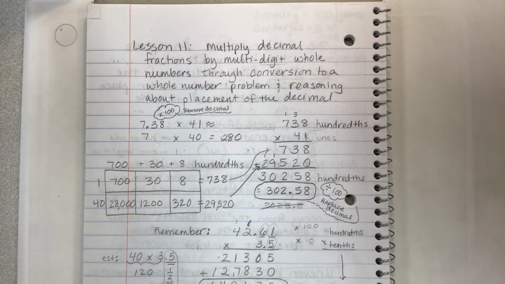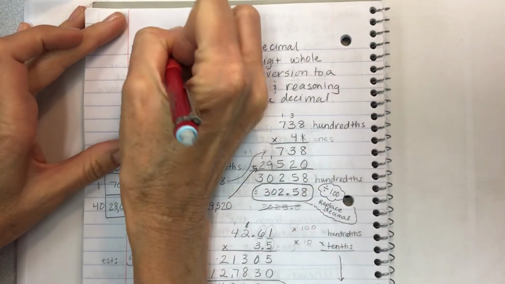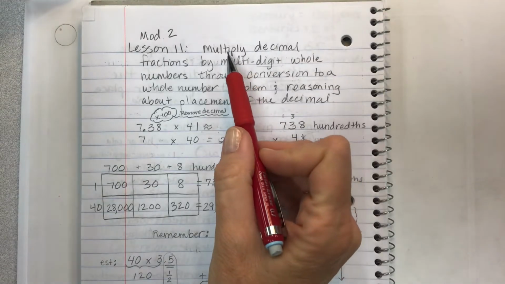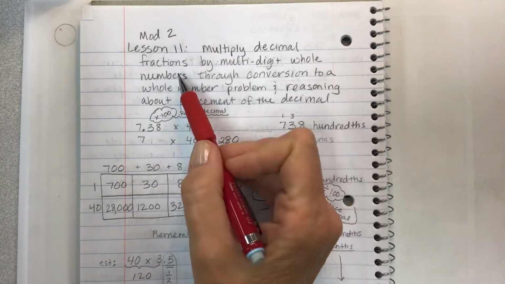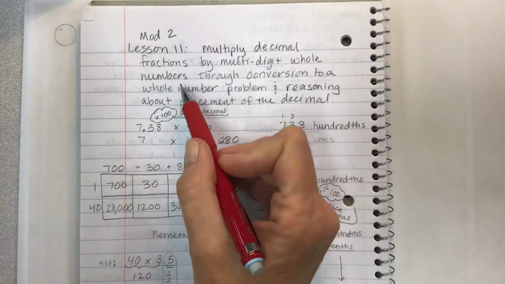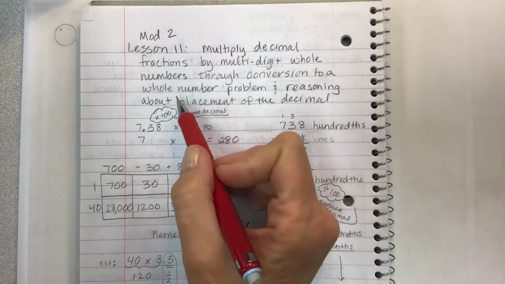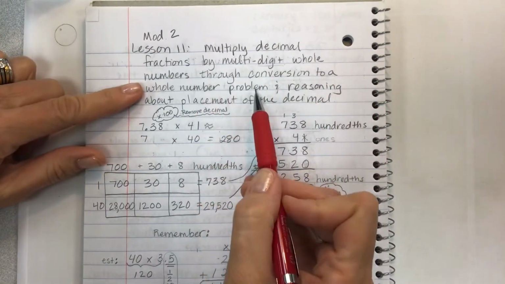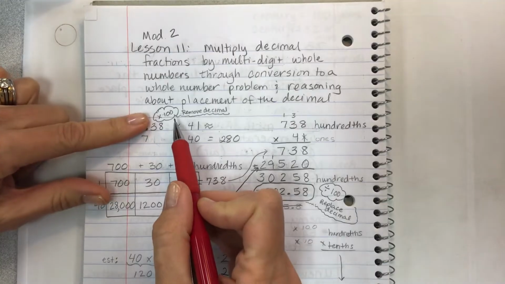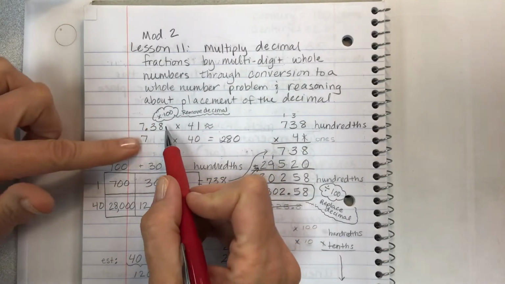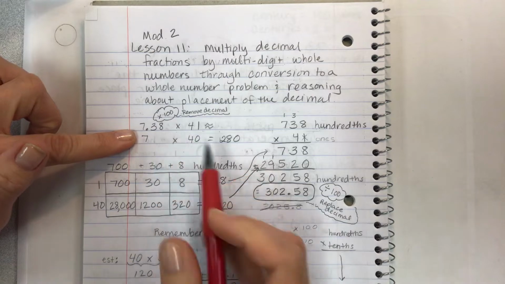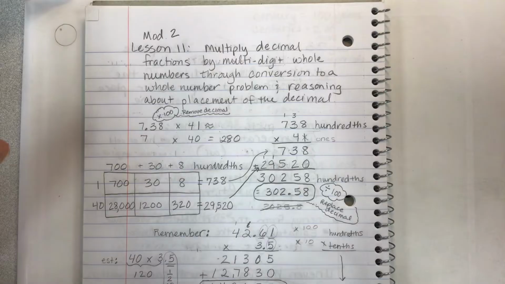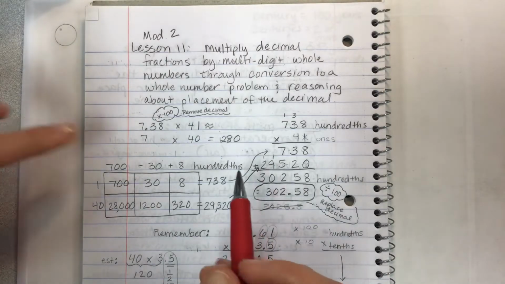This is grade 5, module 2, lesson 11. And the objective today is similar to yesterday or the previous video, lesson 10: multiply decimal fractions by multi-digit whole numbers through conversion to a whole number problem and reasoning about placement of the decimal. So in order to get it to a whole number problem, we are doing the same strategy as lesson 10. Instead of having only tenths today, we are really thinking about hundredths most of the time. And I'm going to say most of the time because be on guard in case they throw in something else.